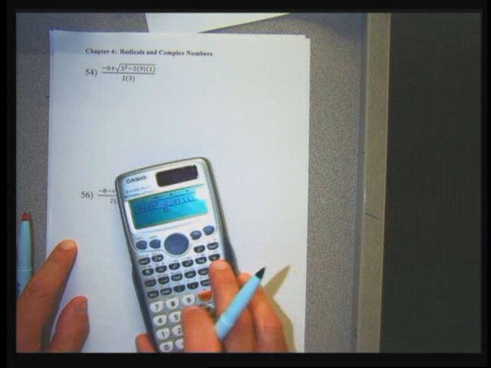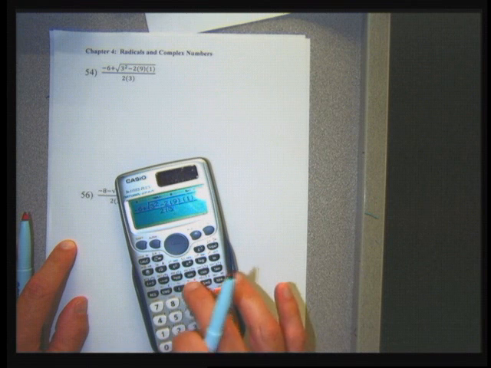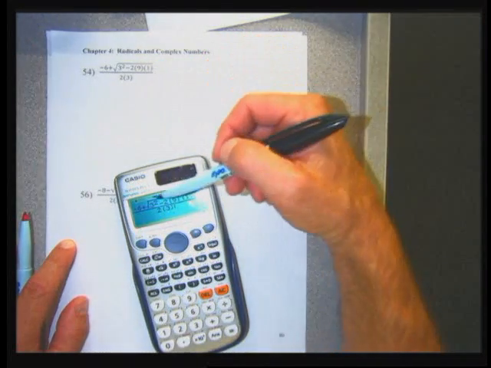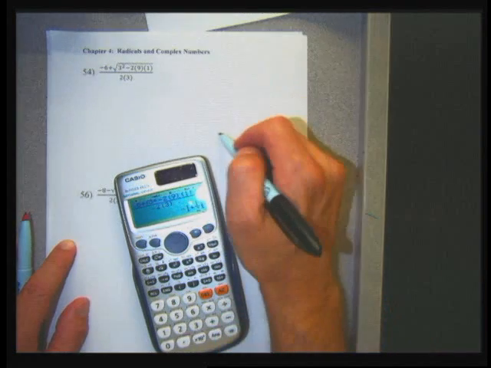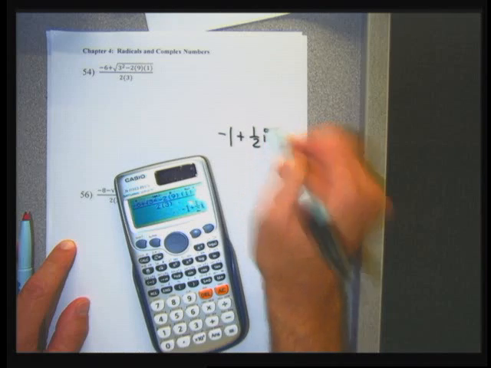I think I'm getting all of this, now you can see all of it. So the best I could, I entered something that looked just like that. I see negative 6 plus 3 squared minus 2 times 9 times 1 over 2 times 3. And the answer is going to be negative 1 plus 1/2 i.